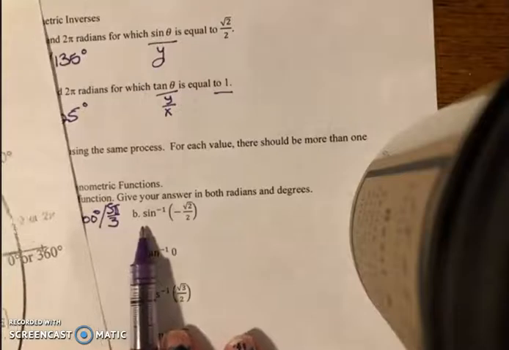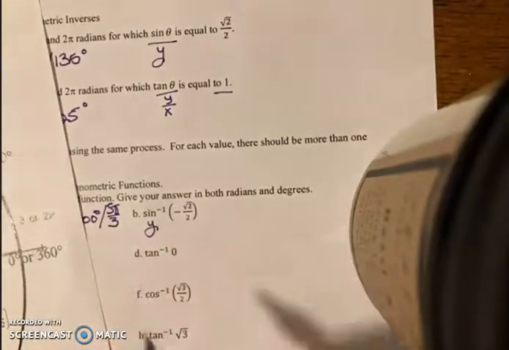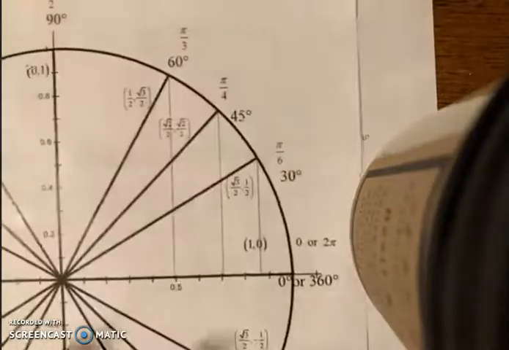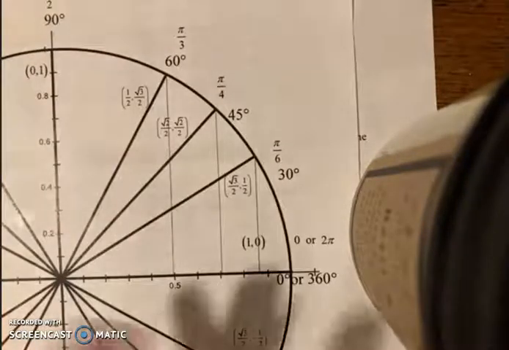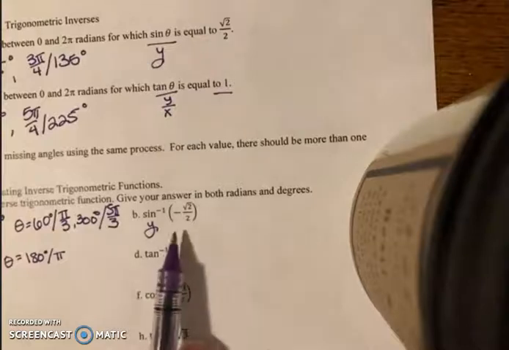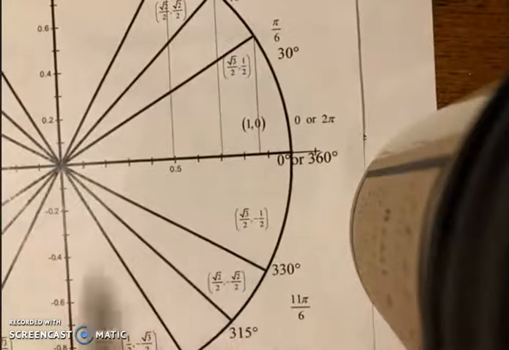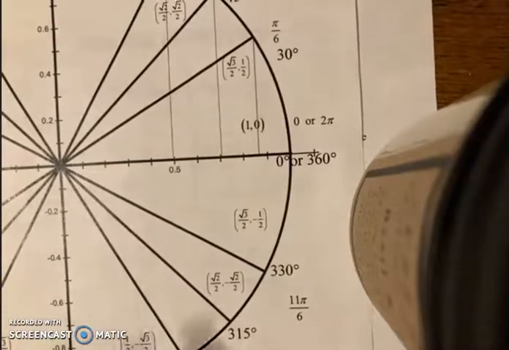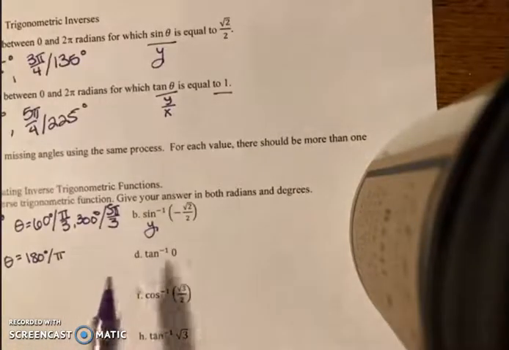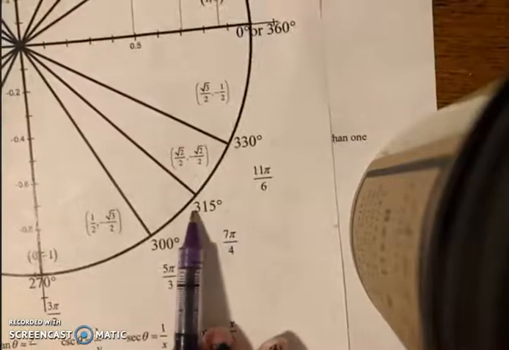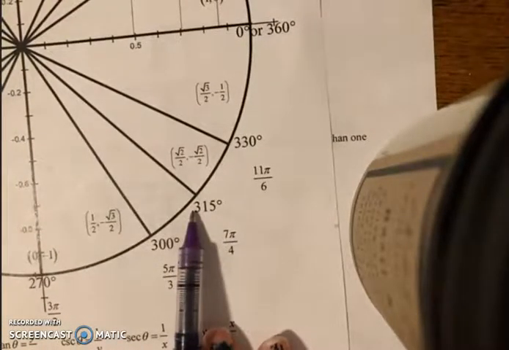So part B, when is sine, so that's a y value, a negative root 2 over 2? So think about the signs in your quadrants. Your y values will be negative in quadrants 4 and 3. So that's where we want to be looking right now. And if I want the y value to be a negative root 2 over 2, that should make you instantly think about a 45-degree reference angle. So that would be here at 315, 7 pi over 4.